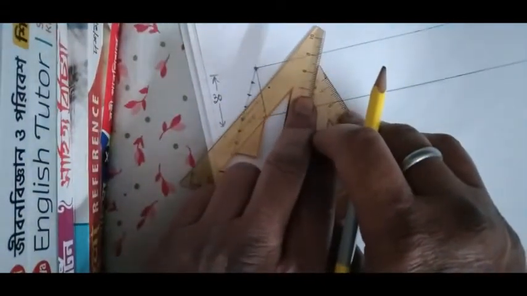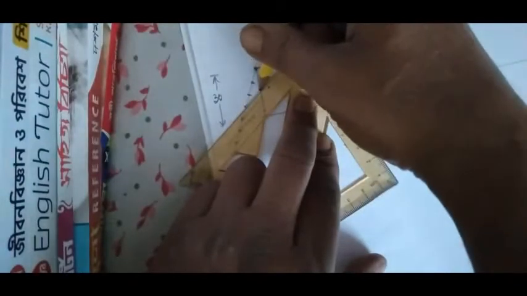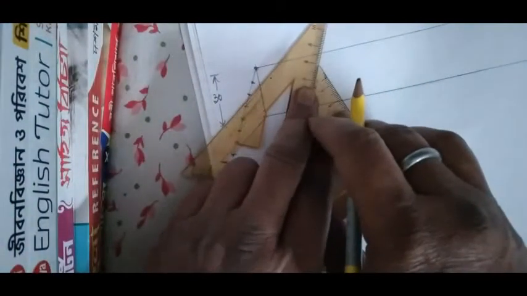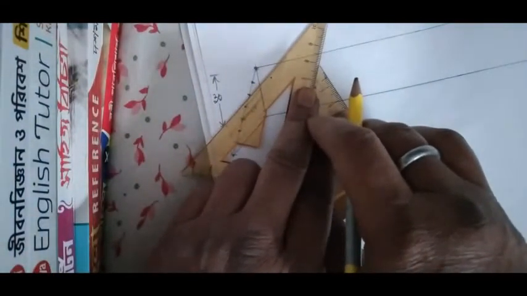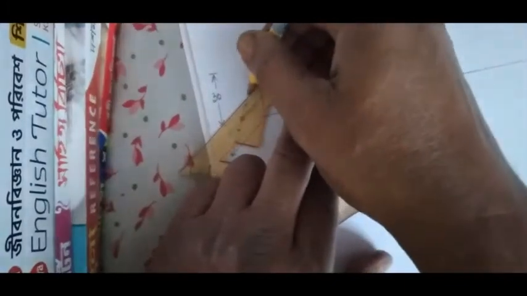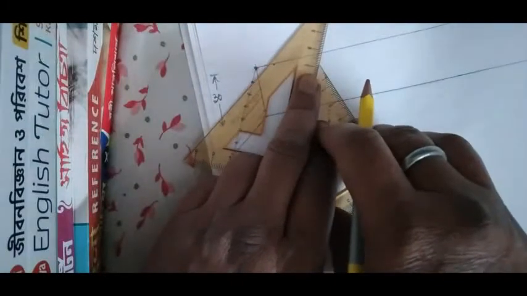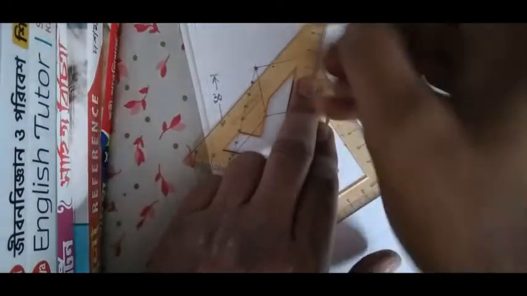Now slide to another point and draw a line up to that point, and similarly you have to draw another line through this second point and this one.